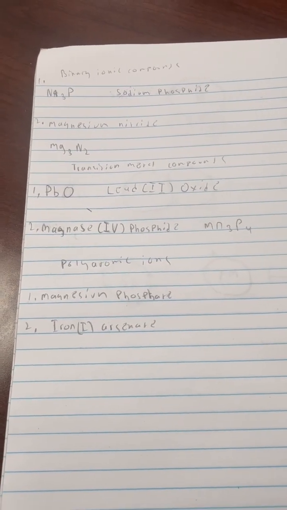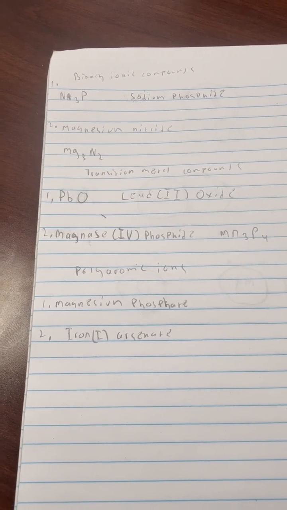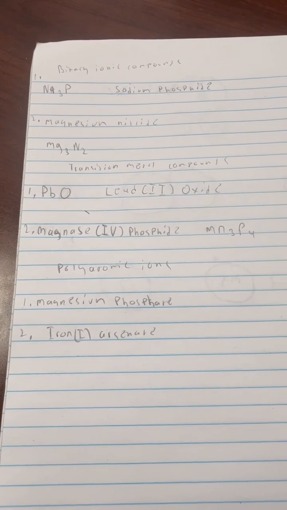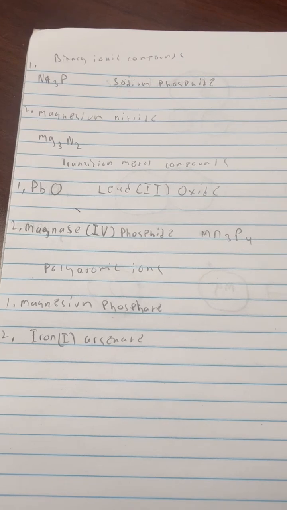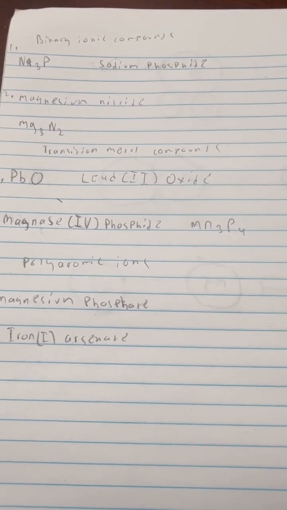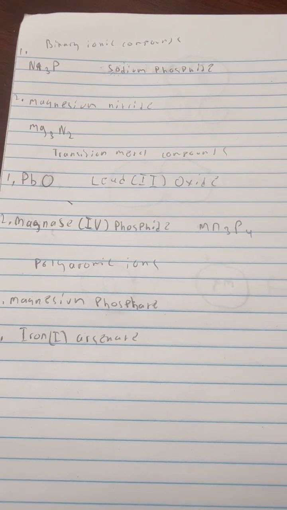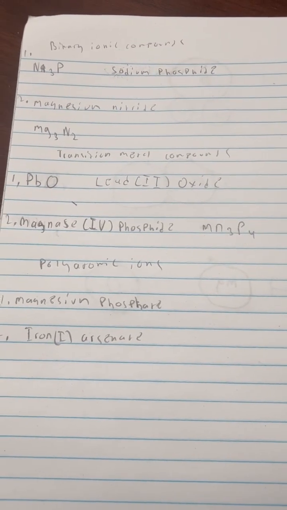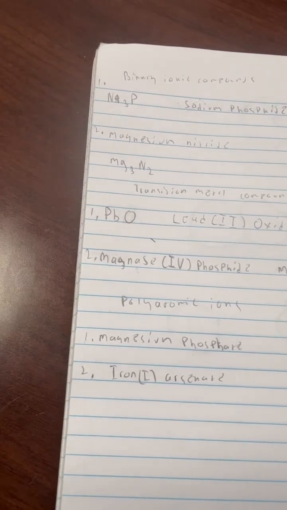Now we have polyatomic ions. For the first polyatomic ion, we have magnesium phosphate, and we're going to have to write out the formula for magnesium phosphate. So magnesium can give up 2 valence electrons, and phosphate is going to need 3 valence electrons. On top of that, you write phosphate as PO4. So, okay.